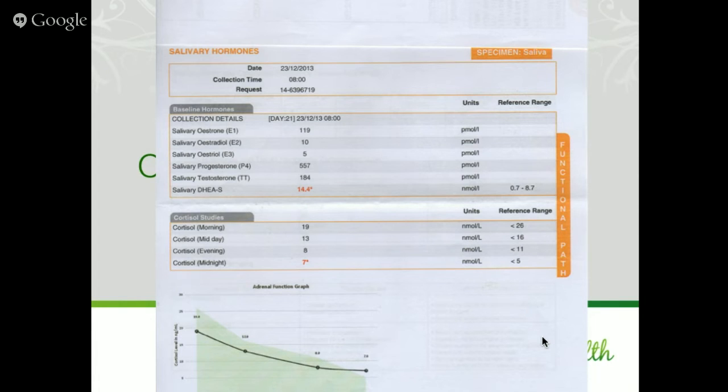You want it to be about 25. And then the next cortisol down was 13, and she was experiencing that pattern where she ate about 11 o'clock and felt much better eating at 11 o'clock than waiting all the way until midday. In the evening, she came good, but her cortisol was about 8 and it needs to be about 10, so it's still a little on the low side.